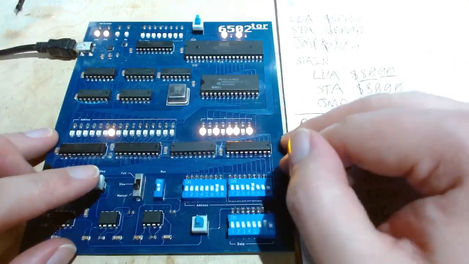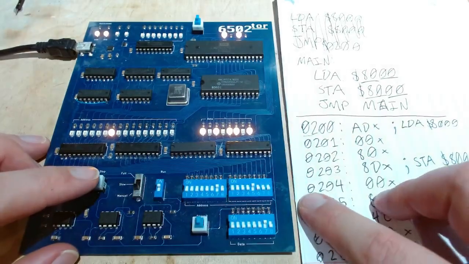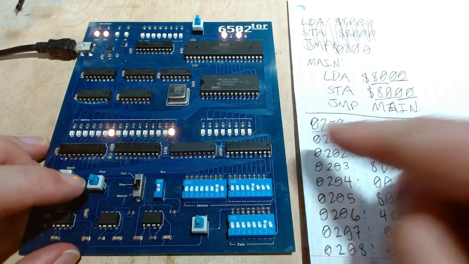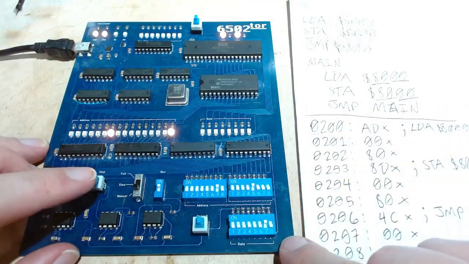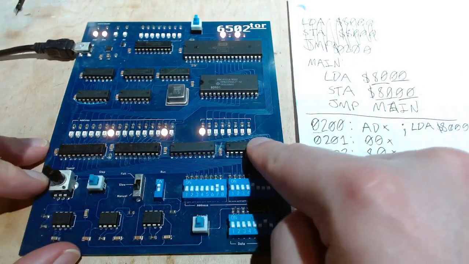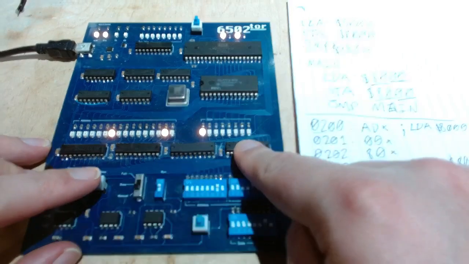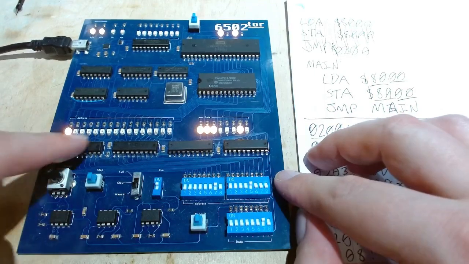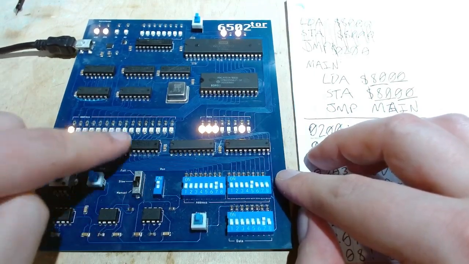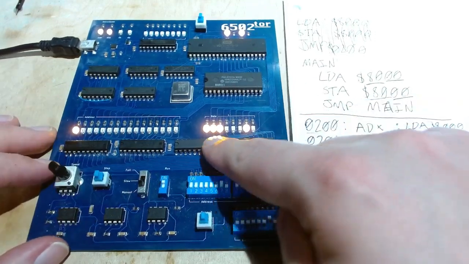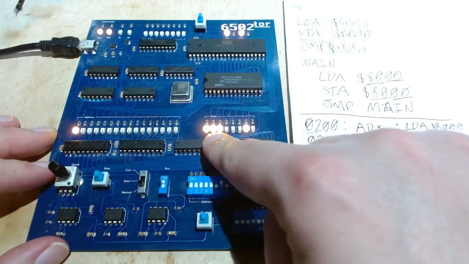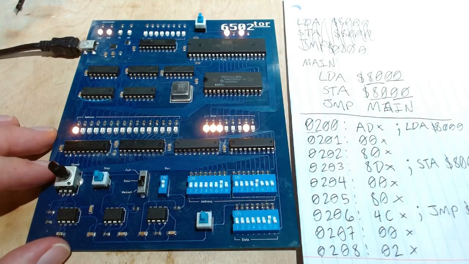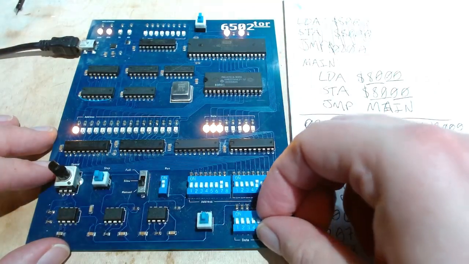Let's see how cleanly I can step this thing, because the next thing it should do is read this 00 and this 80. So there's our 00, went to the next address, and there's our 80. And now if we step it one more time, now the address bus says 8000. There's our 8000. And you can see there's some data here. And the cool thing is, because we're single stepping here, you can actually see this in real time.